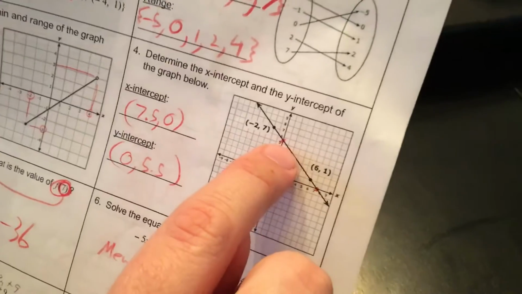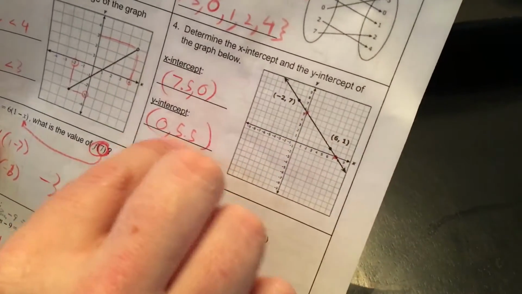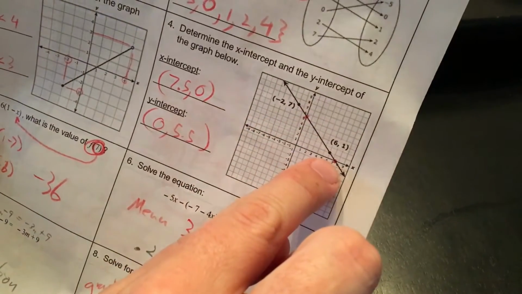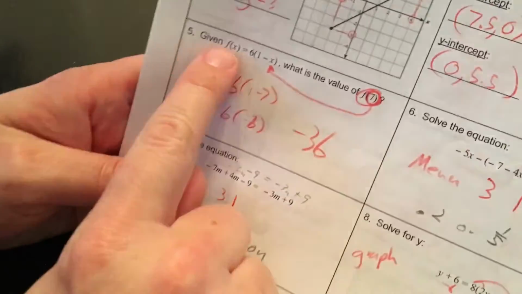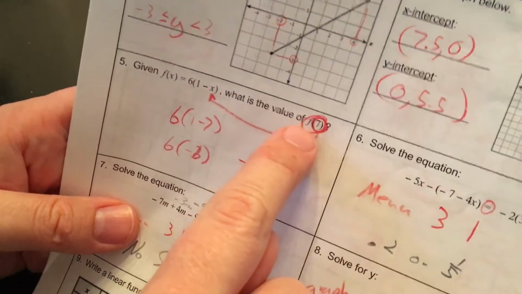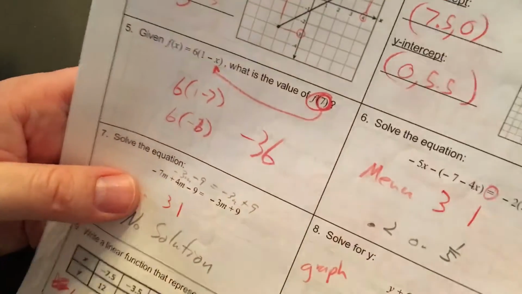X-intercept and y-intercept: where it crosses the y-axis is the y-intercept. Down here, 0, 5.5. Where it crosses the x-axis is the x-intercept. Given f of x equals something, what is the value of f of 7? You put the 7 in for x, solve it.